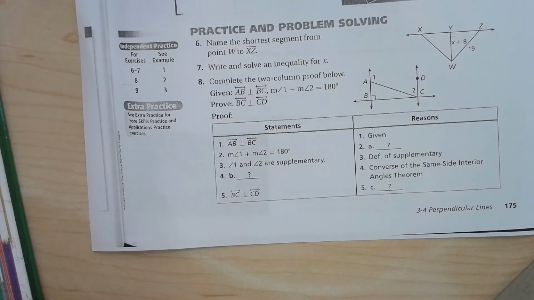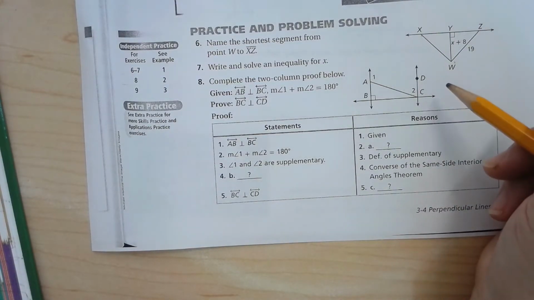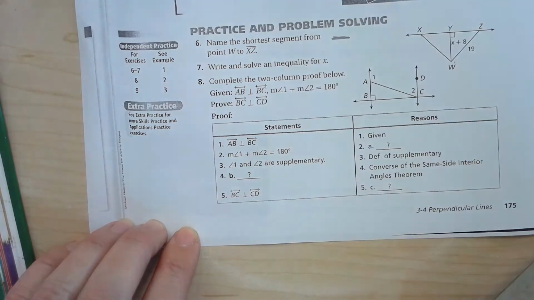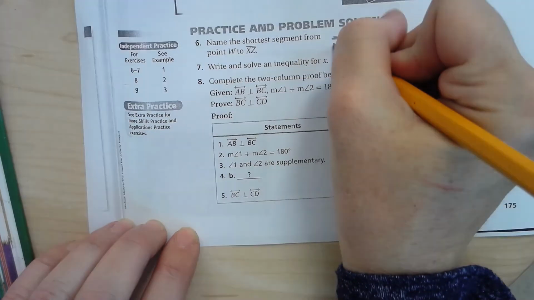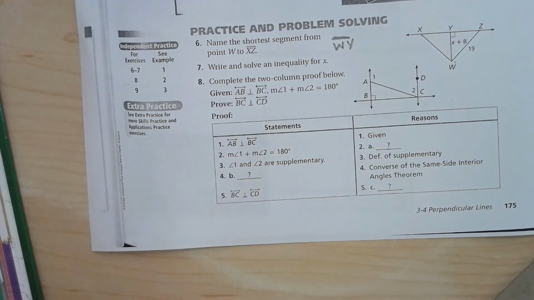So number 6, the shortest segment from point W here to this line XZ is going to be the perpendicular. So that is going to be line segment, and notice I just draw it like that, WY. Okay? All right, that is number 6.